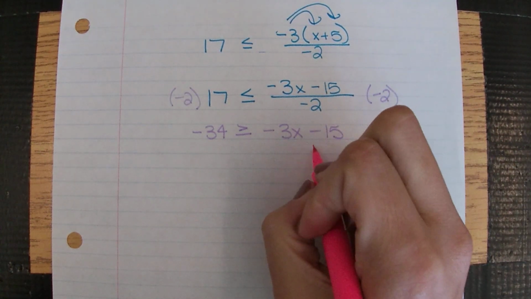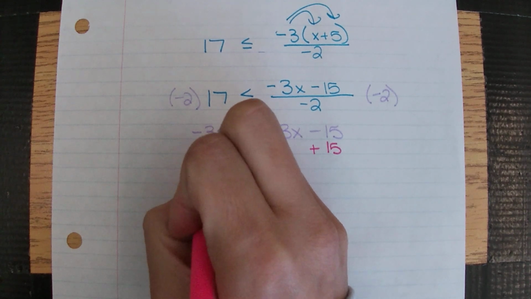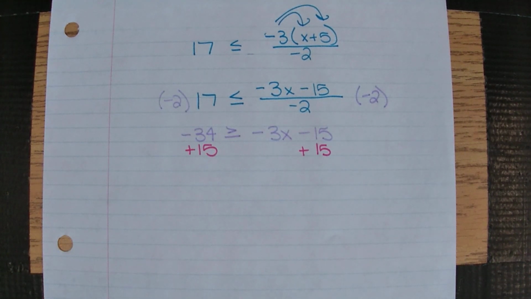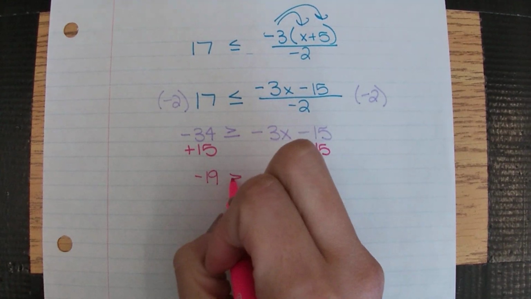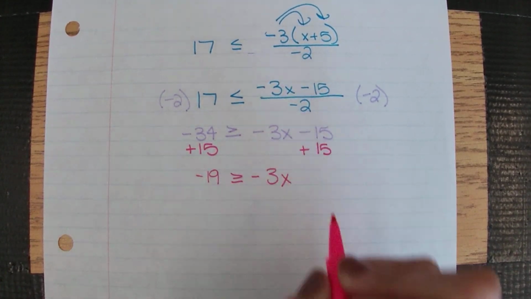Okay, we'll undo our subtraction with addition. Adding is never a reason to flip the sign. Adding or subtracting, no matter what the numbers are, is never a reason to flip the sign. So we're going to add 15, and we'll get negative 19 is greater than or equal to negative 3x.